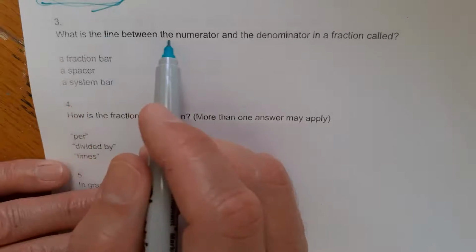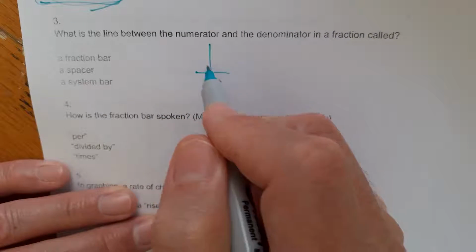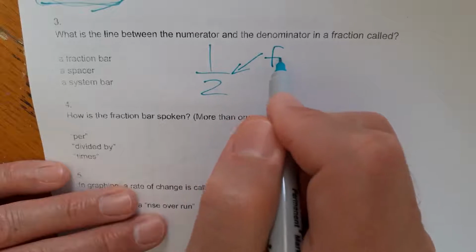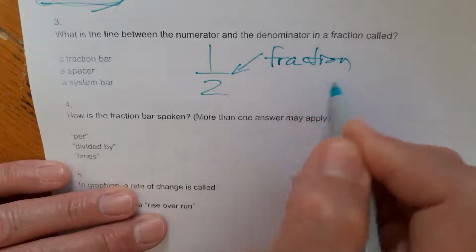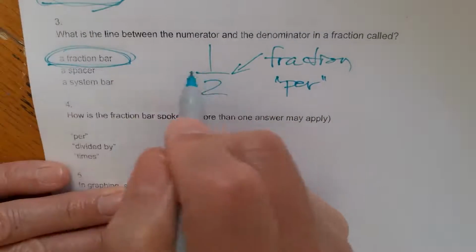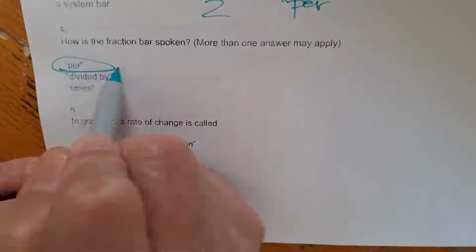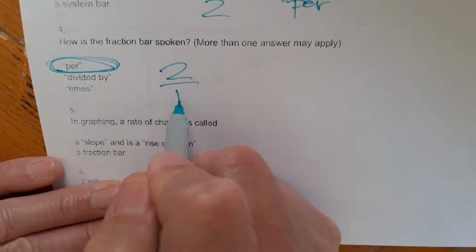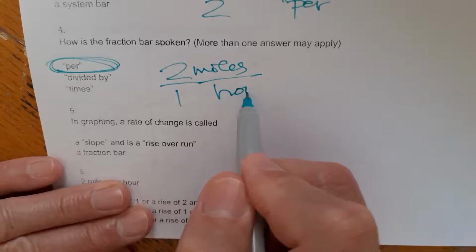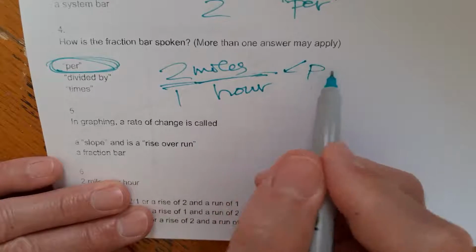What is the line between the numerator and the denominator of a fraction? 1 over 2 is also 1 per 2, which is acceptable to say. This is a fraction bar, and we also say it "per." That's the name of this thing between here, and how do we say it? We say it per. So if you have 2 per 1, like 2 miles per hour, we say this fraction bar as "per."